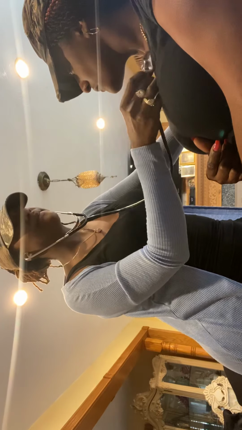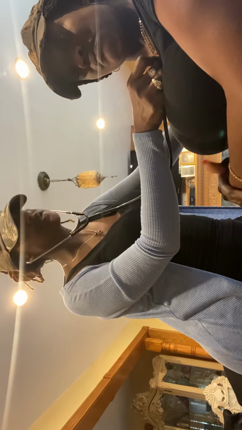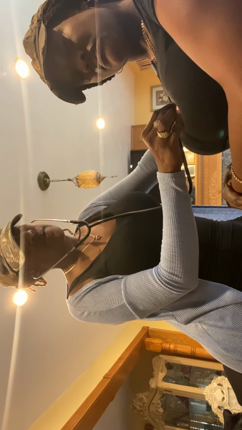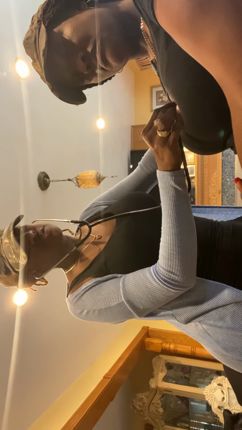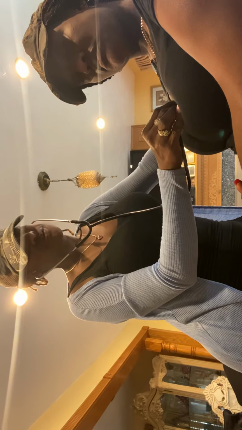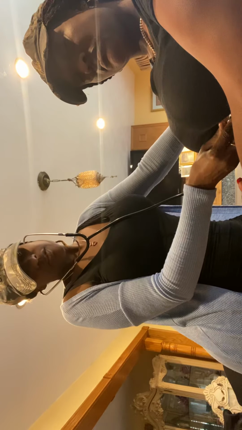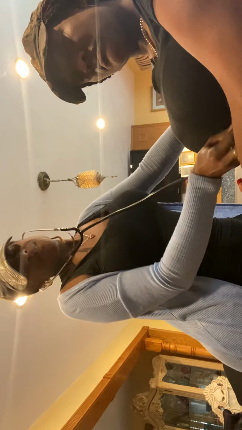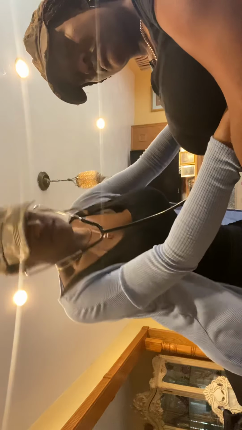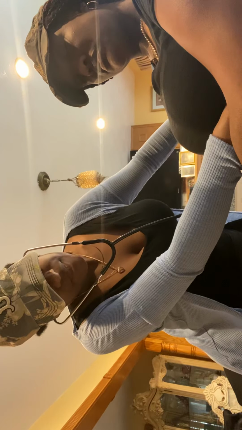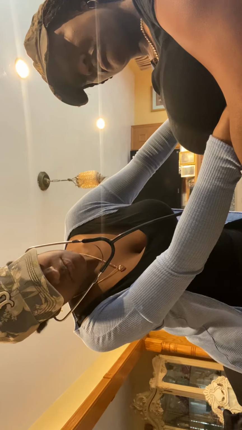I'm going to do the same thing at the pulmonic area, which is at the 2nd intercostal space on the left side. And then we're going to go down to Erb's point, which is at the 3rd intercostal space. I'm still hearing that S1, S2. And then at the tricuspid, which is at the 4th intercostal space, 4th and 5th. And then the mitral, which is more so on the left side here at the 5th intercostal space. I hear that S1, S2, and I don't hear any murmurs or anything like that.